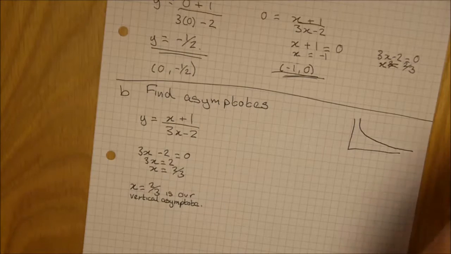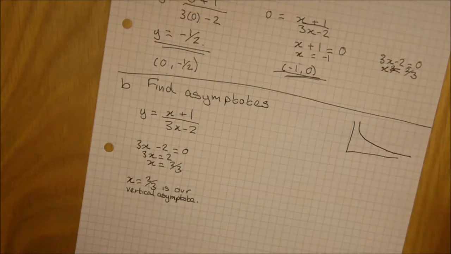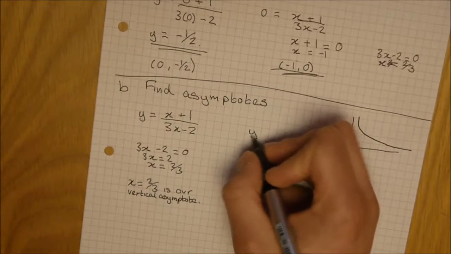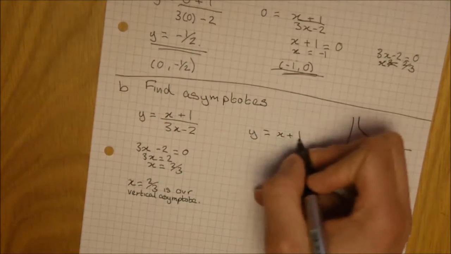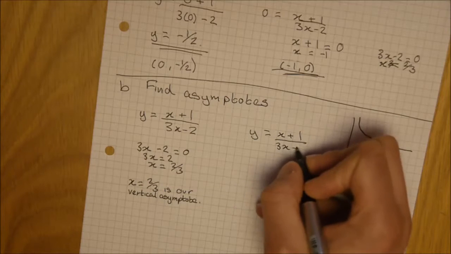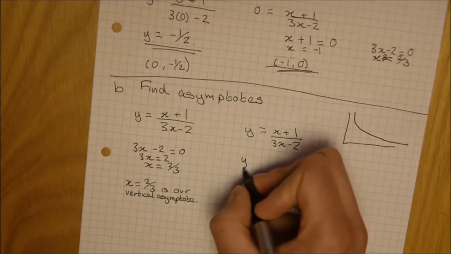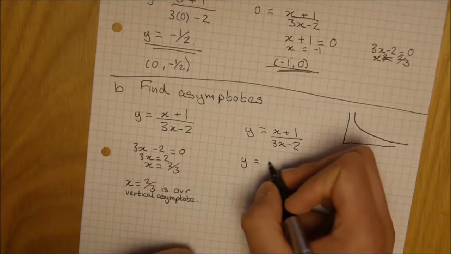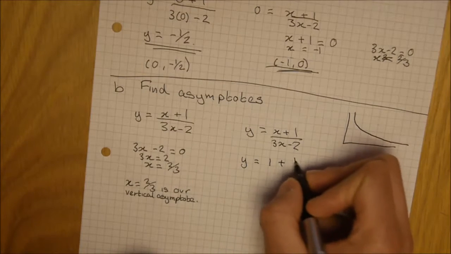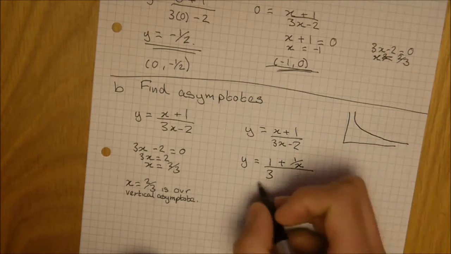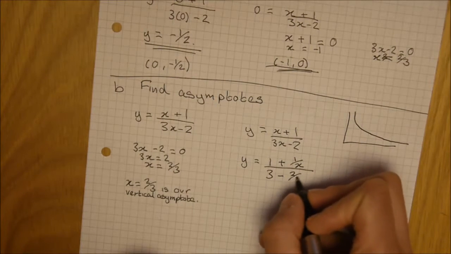Now to find our y asymptote, we must do things slightly differently. So rewrite the equation again, y equals (x plus 1) over (3x minus 2), and we divide everything by x. I'll show you what this looks like. First of all we have x divided by x, which is 1, plus 1 over x, over 3, because 3x over x is 3, minus 2 over x.